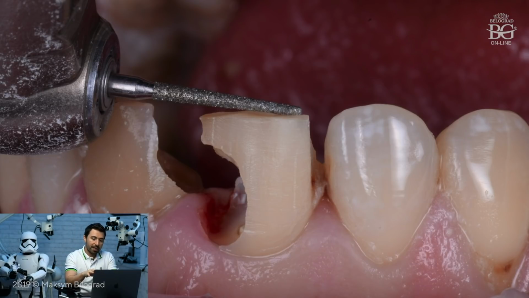This sequence has some benefits. First, after you finish step 1 of preparation, you understand the geometry of the final design of the prep, and it may help you to choose the exact amount of build-up material to save your time. So that is an interesting approach: when you do endo, you first do the restorative part before you do endo.